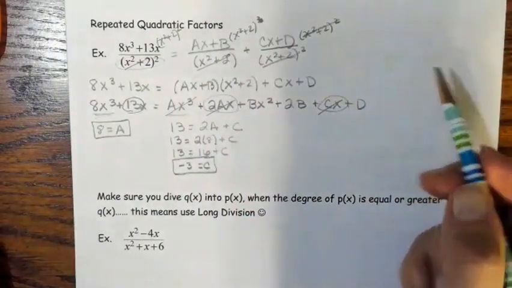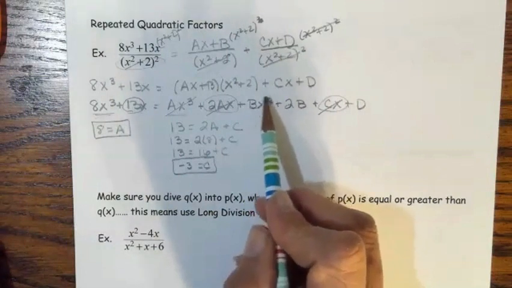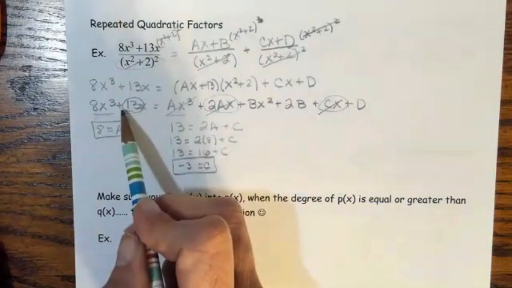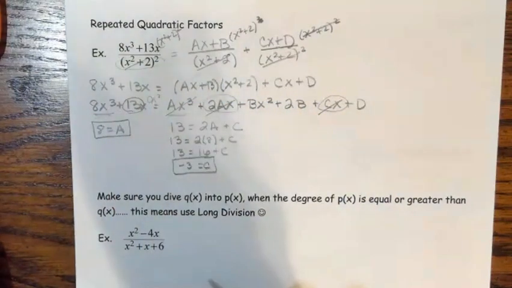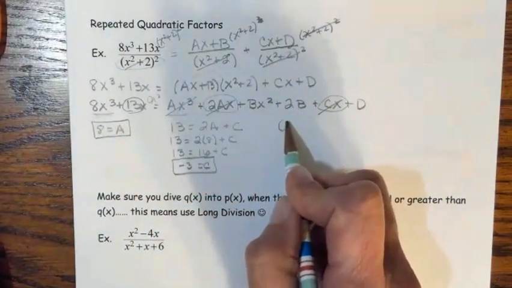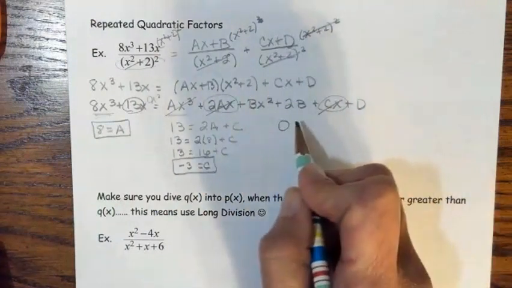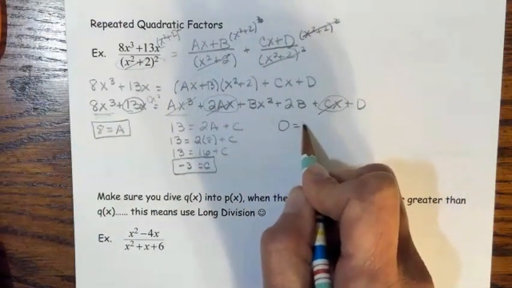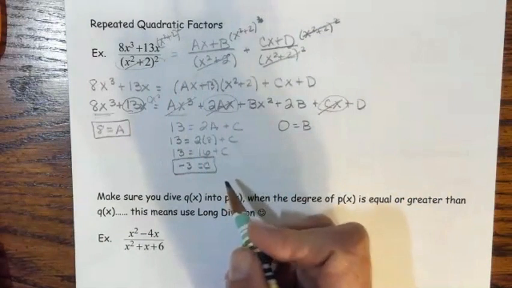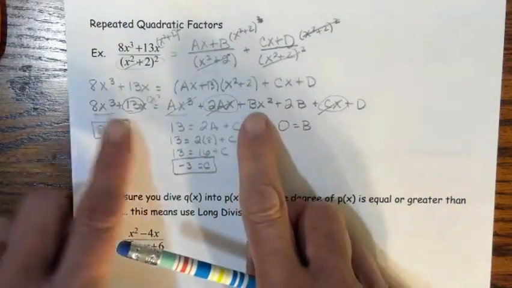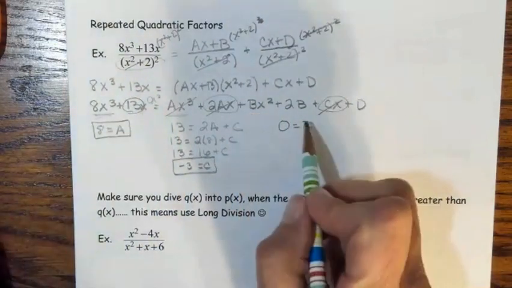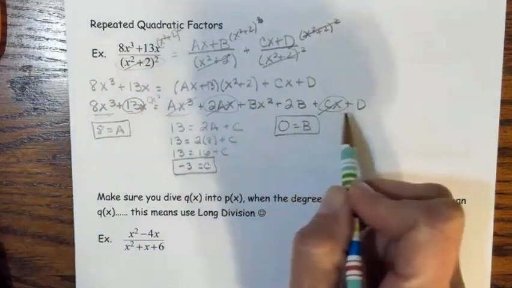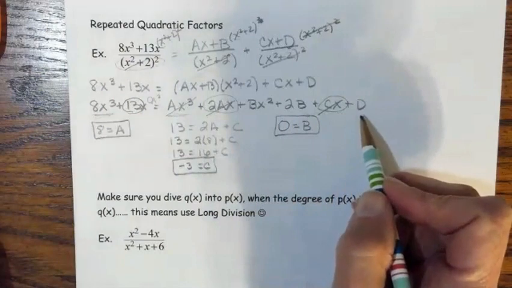The next thing I'm going to look at is I have an x squared term here. Do I have an x squared term here? No. You could say there's a 0x squared term. So you could say that 0 is equal to b, because you're comparing the coefficient in front of the x squared terms. So that's b's value. And the only thing I'm left with is d.